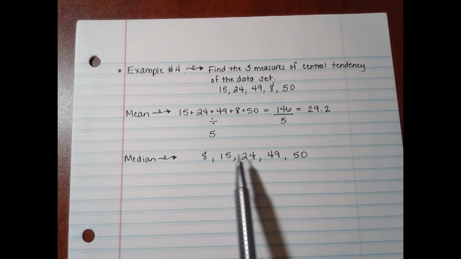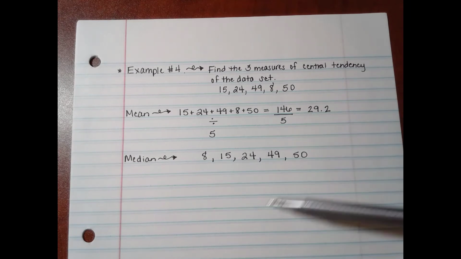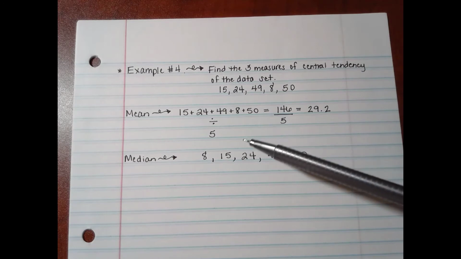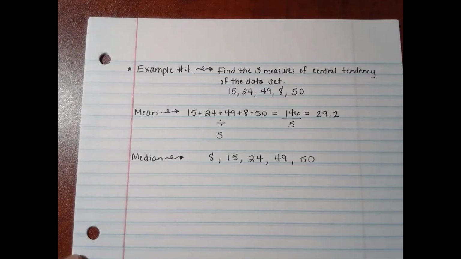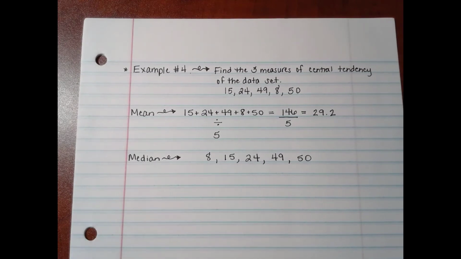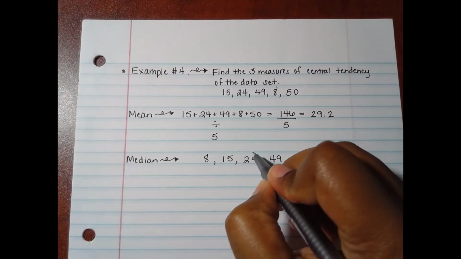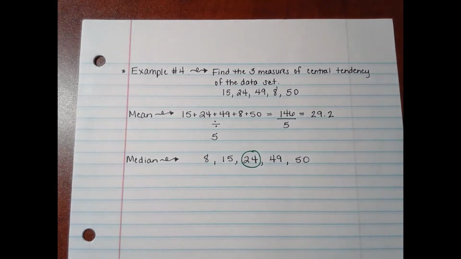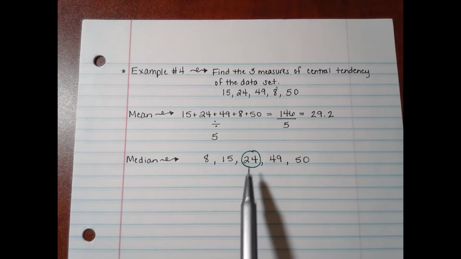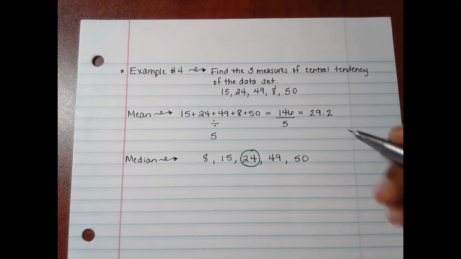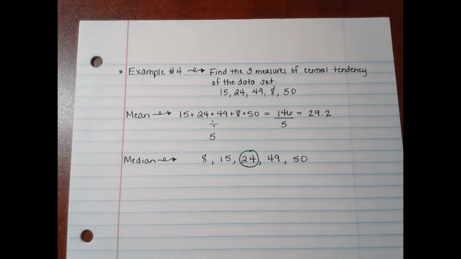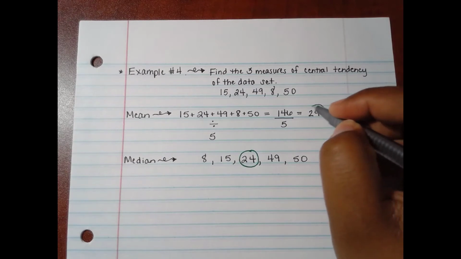Well, let's count the amount of numbers. We have 1, 2, 3, 4, 5. We have 5 numbers, and since 5 is an odd number, the only thing we have to do is simply find the middle number. In this case, 24 is the number that's directly in the middle. So you see I have 2 on this side, 2 on that side. So 24 is directly in the middle. So that would mean that 24 is the median. Oh, and I forgot to circle that up here.